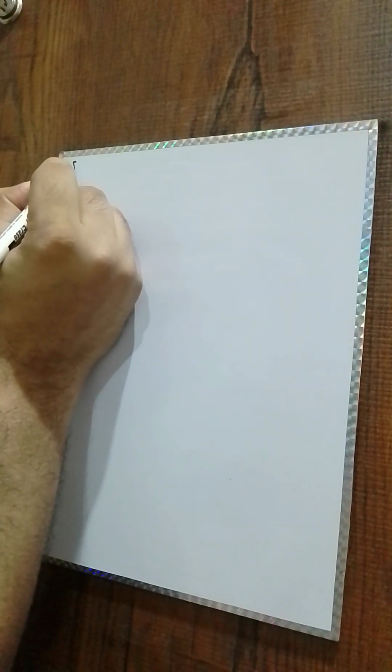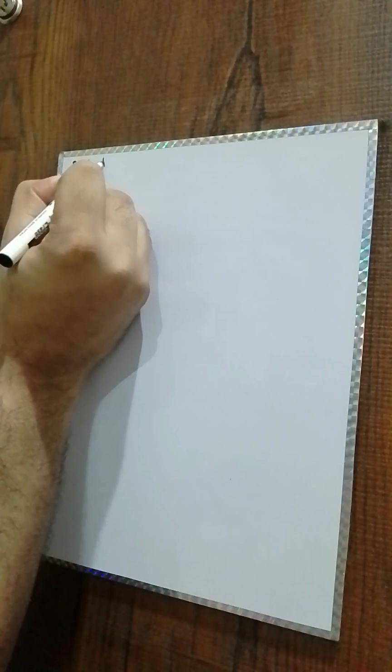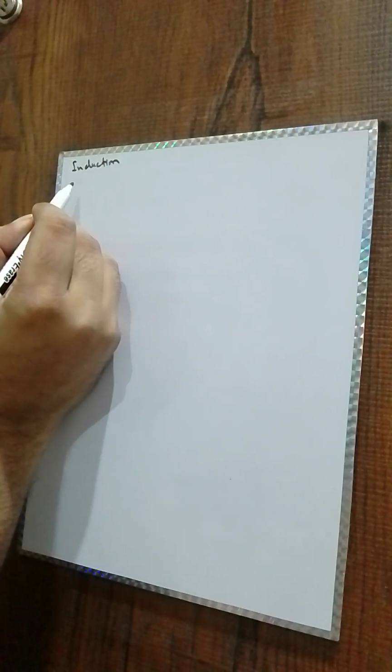Yes, so we have this case for mathematical induction. We'll write it shortly. So this is for establishing a sequence.